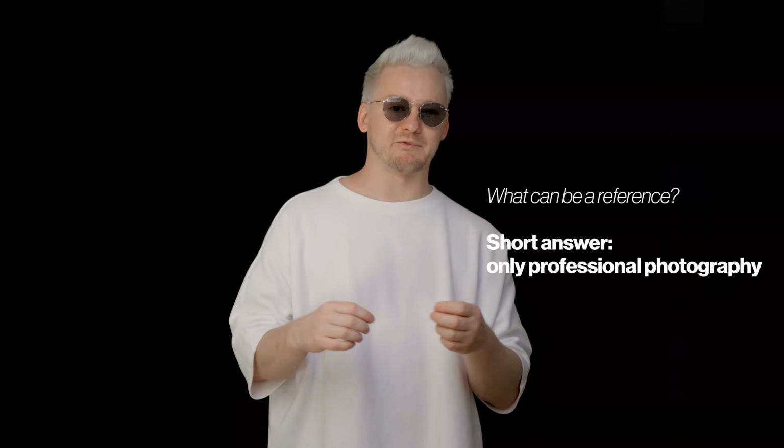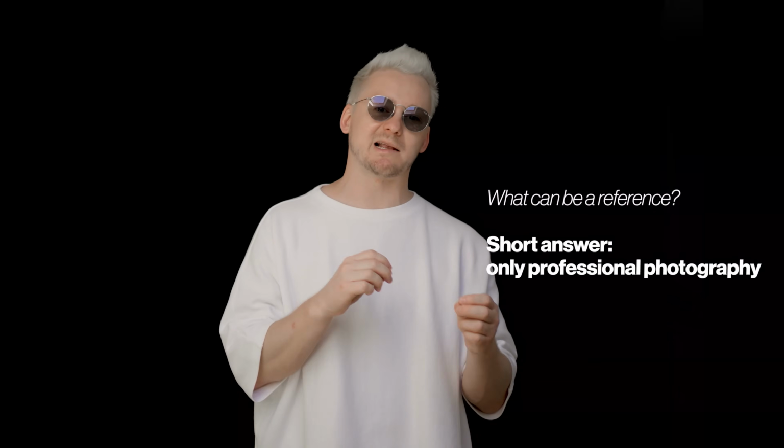So, what can be a reference? Short answer, only professional photography. Long answer, it depends on your level. AI often creates details that don't exist in reality, and it's harder to capture the mood from it because the details affect the lighting and colors. But you can try, if you see a picture in front of you that's better than real photography. Using other people's renders as reference is like making salads out of someone else's salad. I don't think it's a great idea, but it's definitely better than nothing. So my advice is to work with real photography.